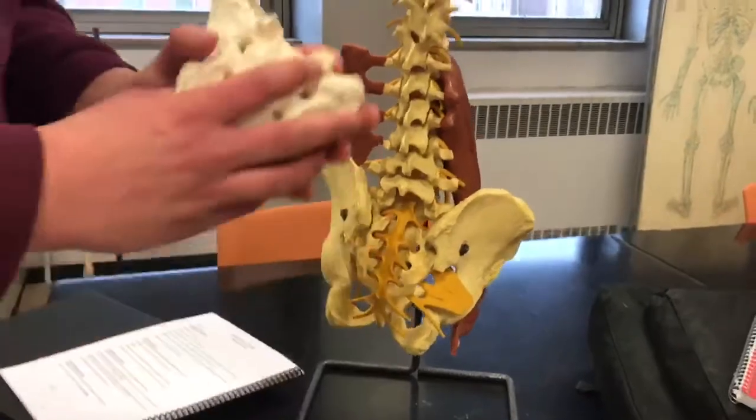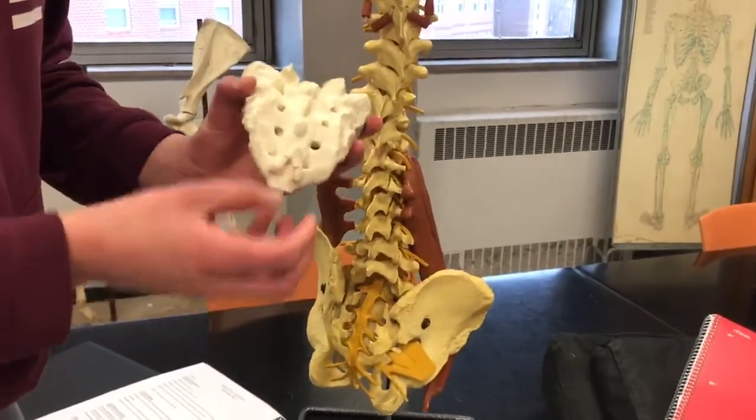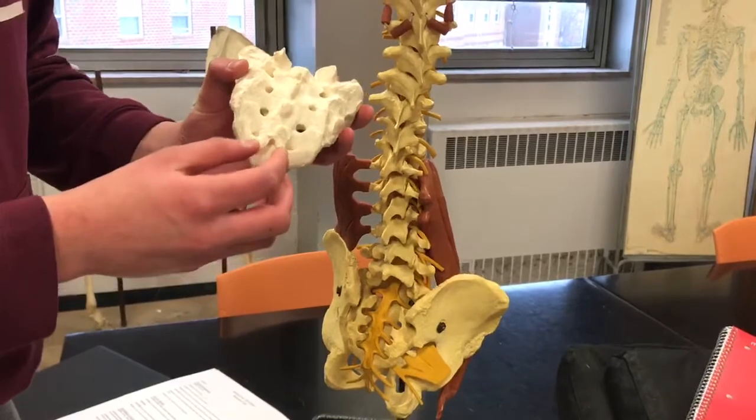And here's actually a better representation of the sacral and coccyx. The coccyx is at the end, right at the tip, and the coccyx in some vertebrates is actually the tail.